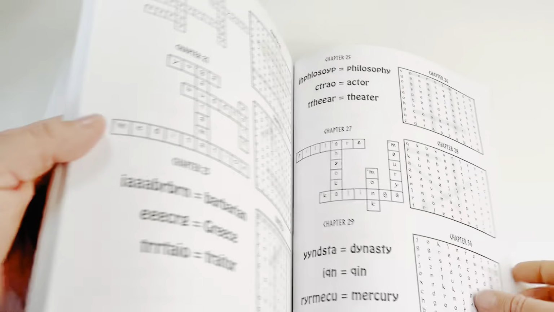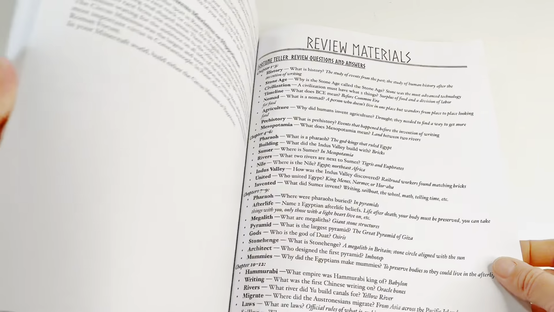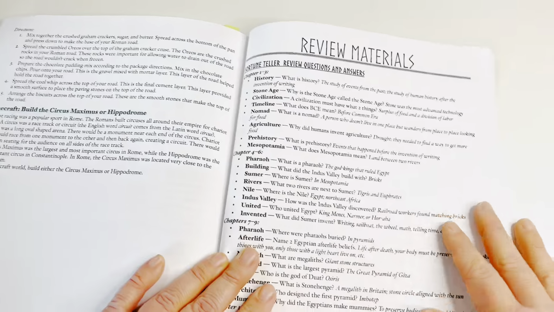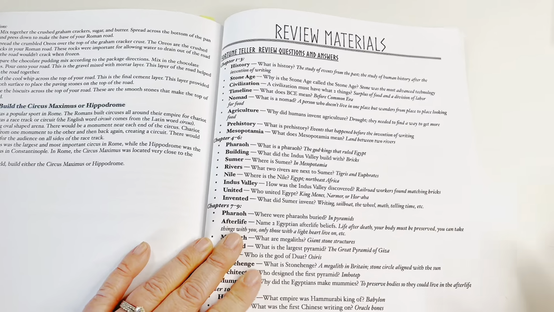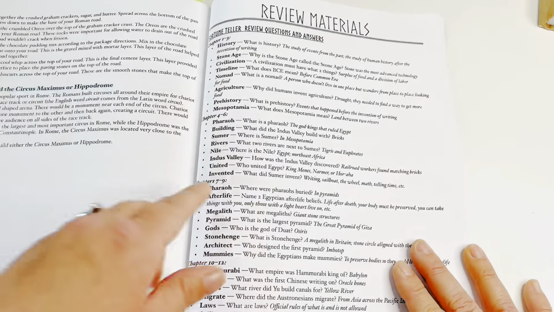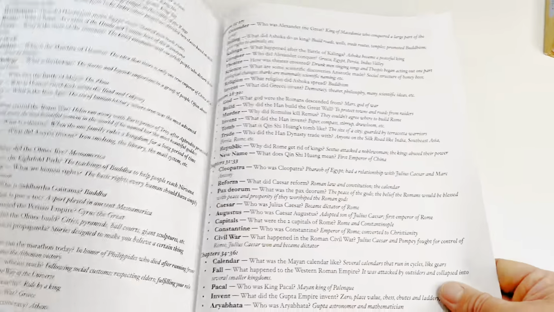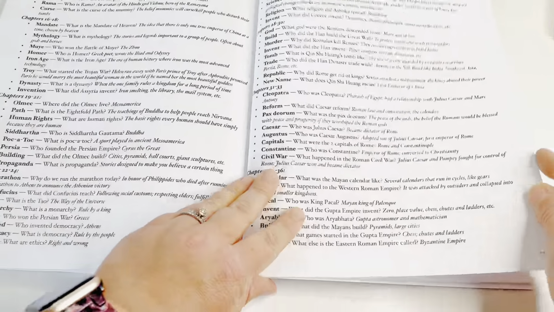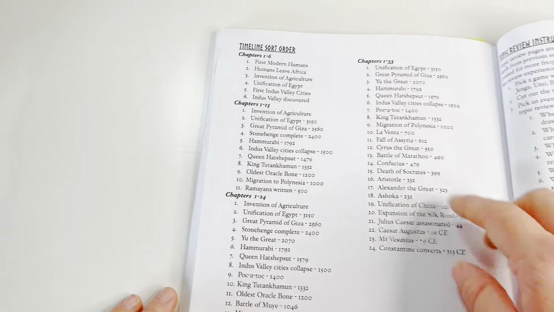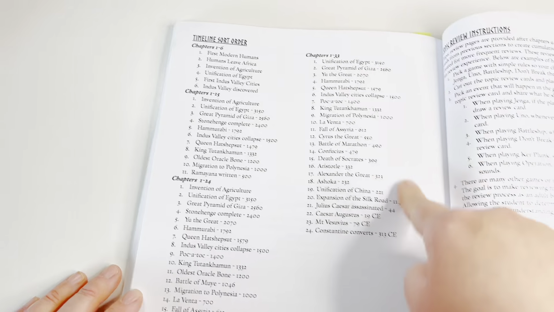So that is the instructor guide. Oh, wait. Okay, and then in the back of the book, they do include review materials, so that in the student book, there are these fortune tellers every few chapters, and it gives you the answers here so you can quickly reference them if you've forgotten or want to make sure you're remembering it correctly, which I find very helpful. And then they show the information on how to sort the timeline.